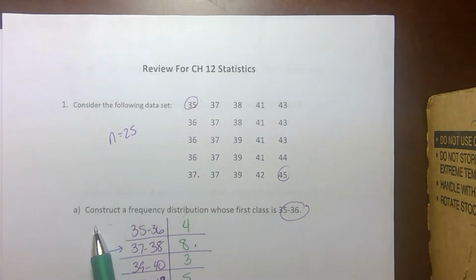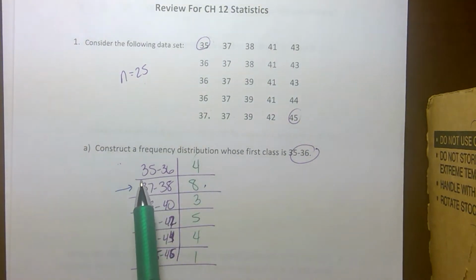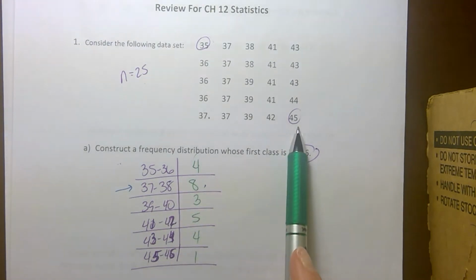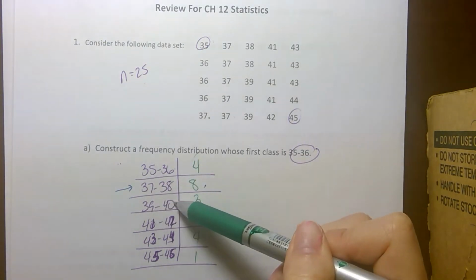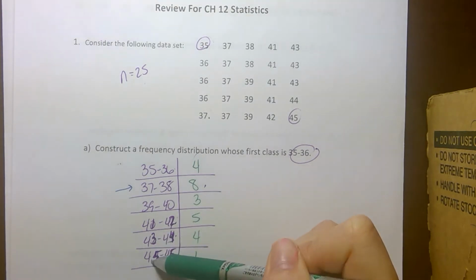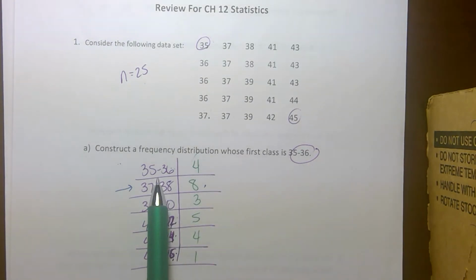The next thing I'm asked to do is to construct a frequency distribution whose first class is 35 to 36. Well, that tells me that there's only going to be 2 values in each class. That's the width of the class. It's just 2. So my classes, and I had to correct this because I wasn't paying close enough attention. These are going to be my 6 classes. I would stop here because my highest data point is 45. So I've got 35 to 36, 37 to 38, 39 to 40, 41 to 42, 43 to 44, 45 to 46. Those are 1, 2, 3, 4, 5, 6 classes. Each class is 2 points wide.